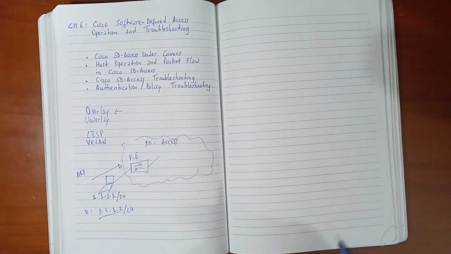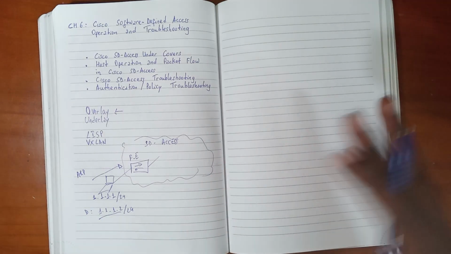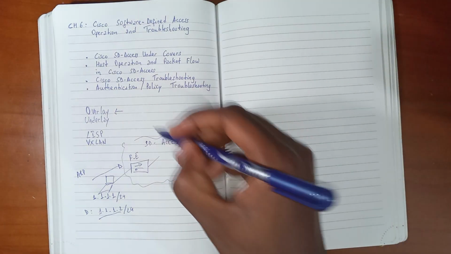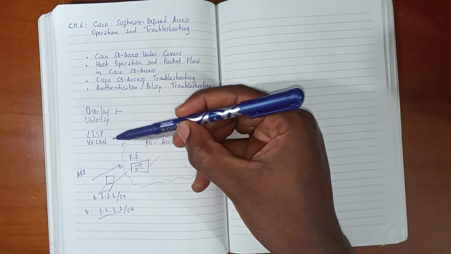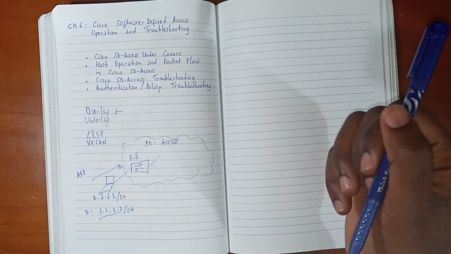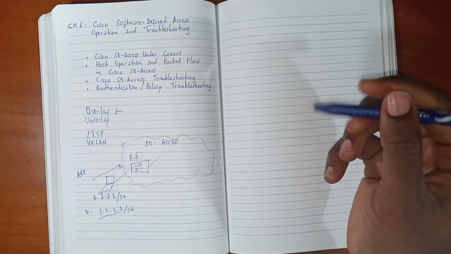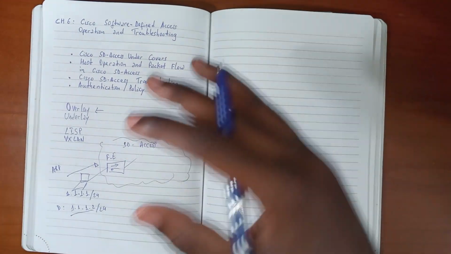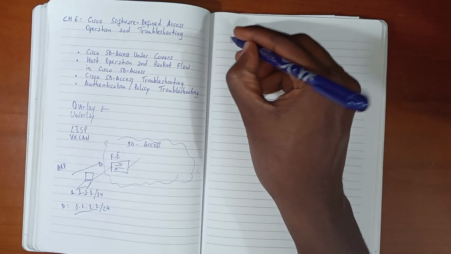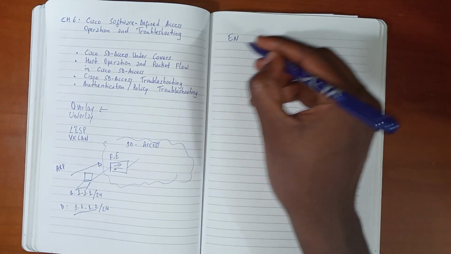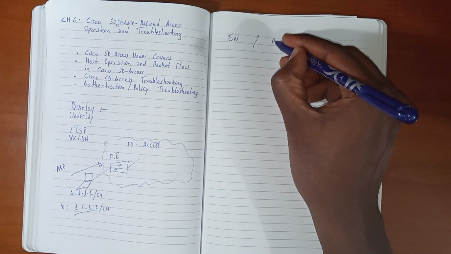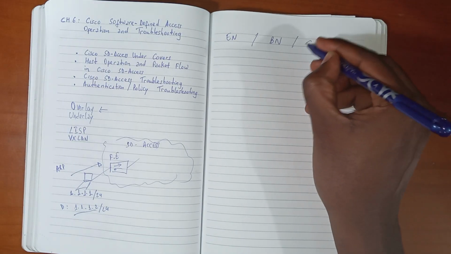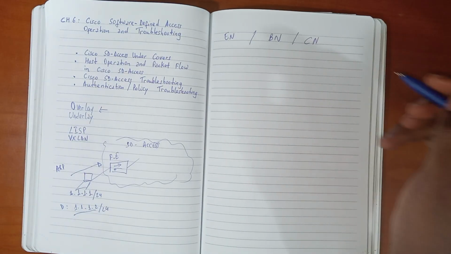Inside the fabric, the process is a little bit different than we have in a traditional network, because we have here inside the fabric the LISP and the VXLAN, right? Inside the fabric, we have different types of devices. We have the edge nodes, we have the border nodes, and we have the control nodes.